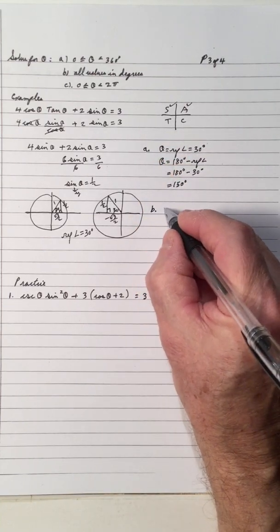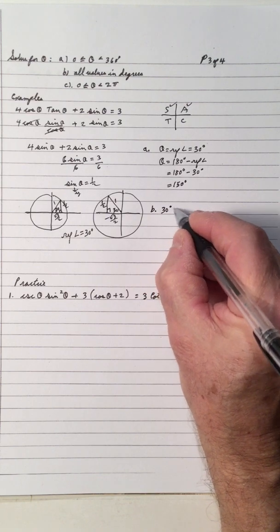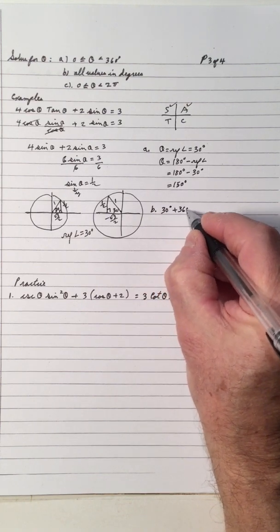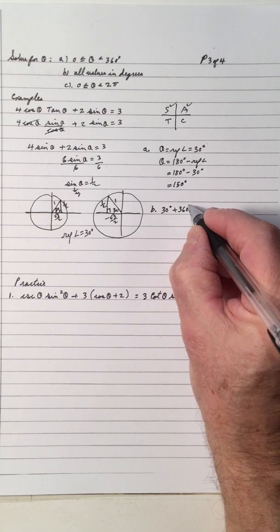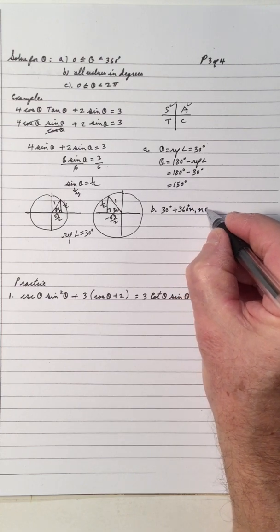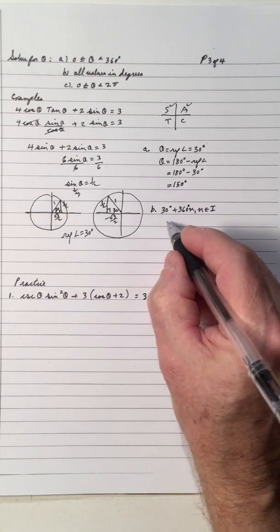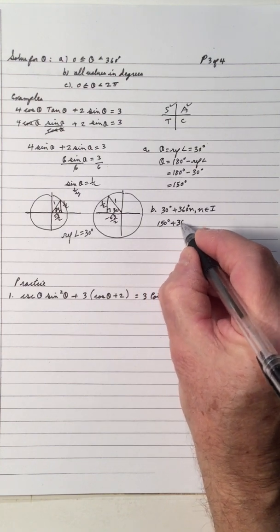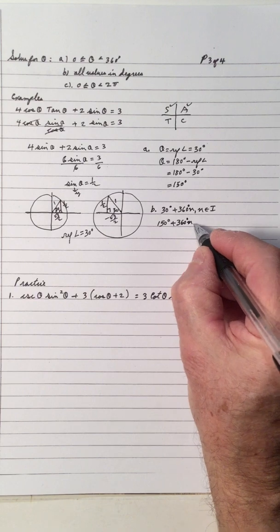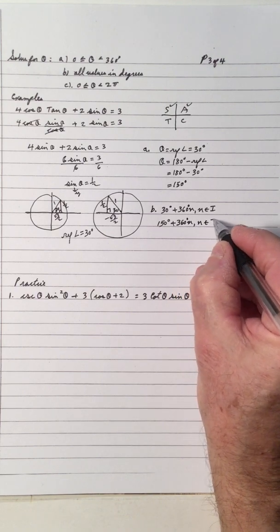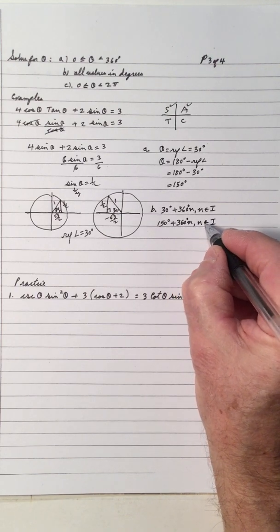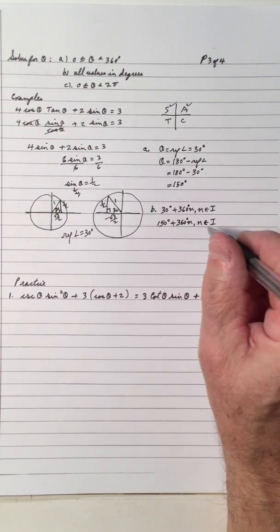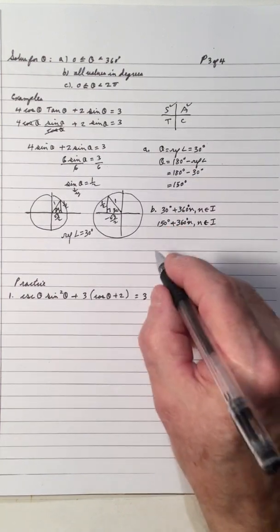So all the values, we take 30 and we add on 360n, where n belongs to the integers. And we take the 150 and we add on 360 degrees times n, where n belongs to the integers. And we did this in the earlier videos, but I'm reviewing it again now.